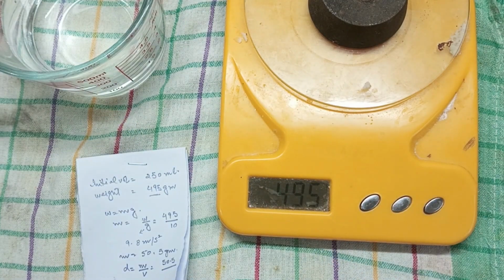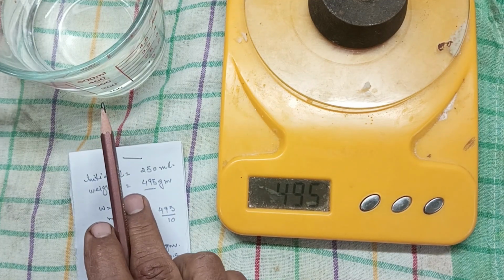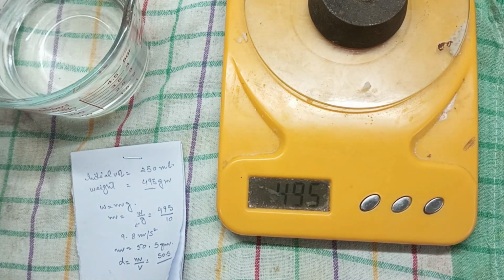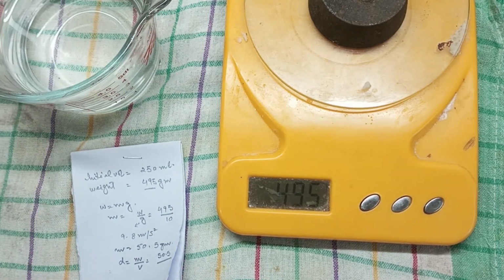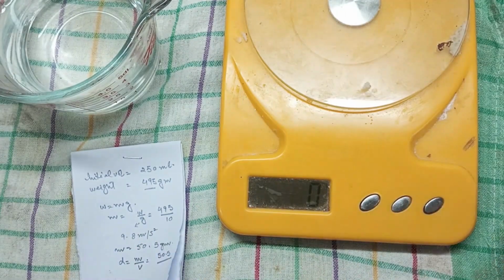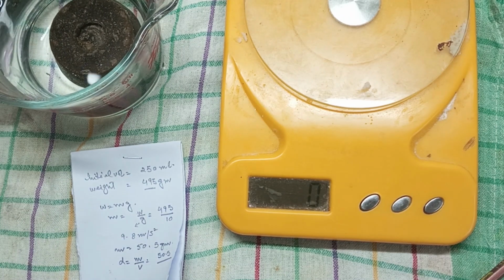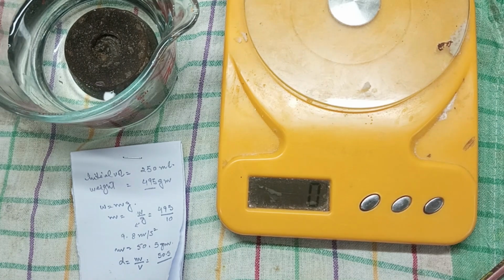Now this is, after avoiding parallax error, I have noted it down, exactly 250. Let me drop this weight very carefully in this beaker. Now after the water is stationary, we'll take the reading again, and it becomes 310 ml.